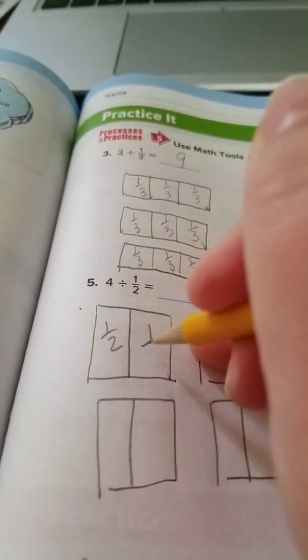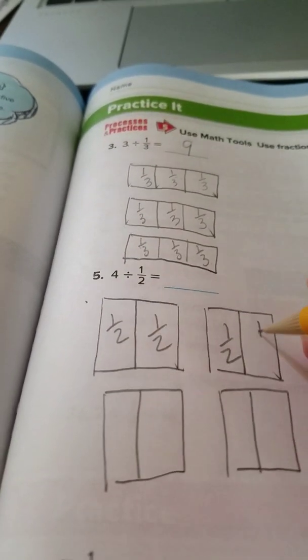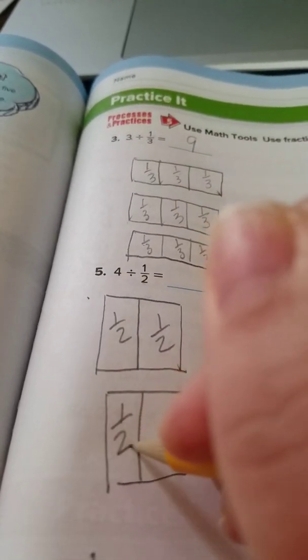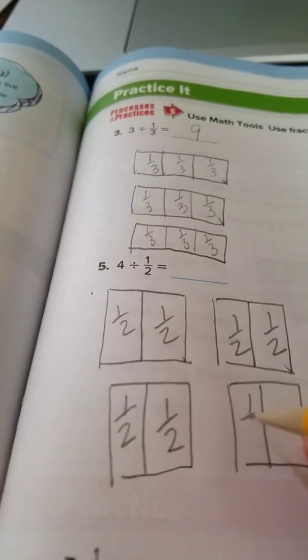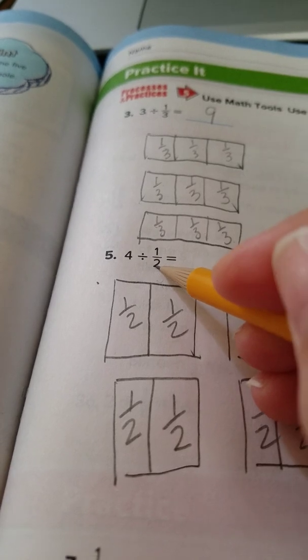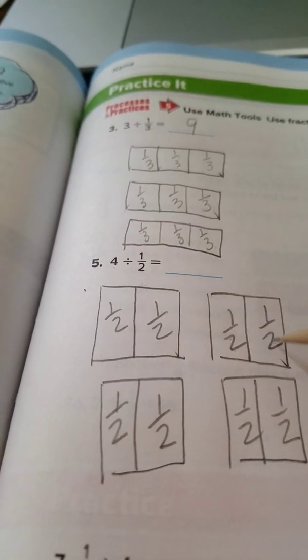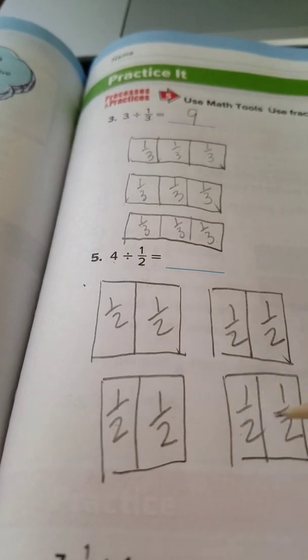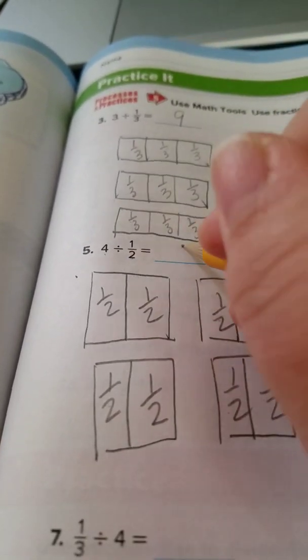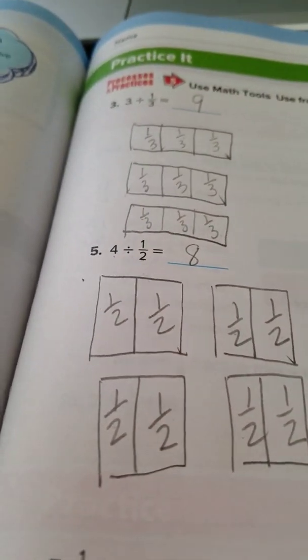See that? So this is a half, this is a half, this is a half, this is a half, this is a half, half, half, and half. How many halves are in 4 cakes? 1, 2, 3, 4, 5, 6, 7, 8. I get 8 1/2 pieces.